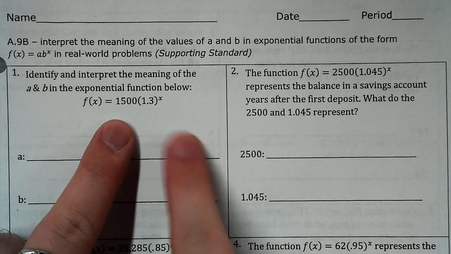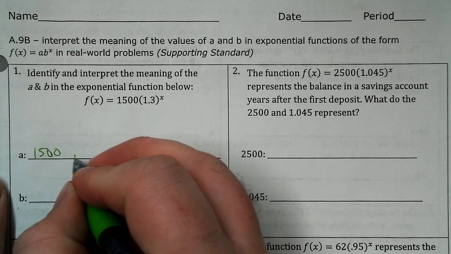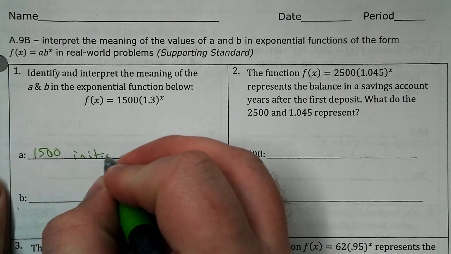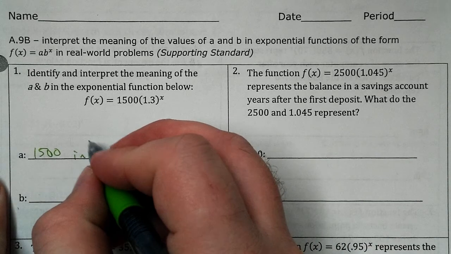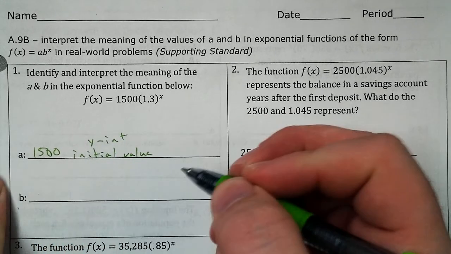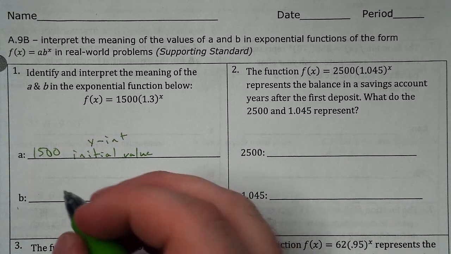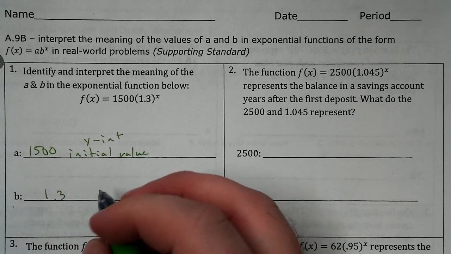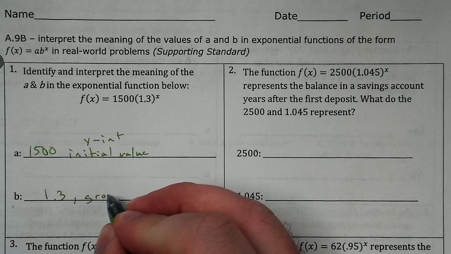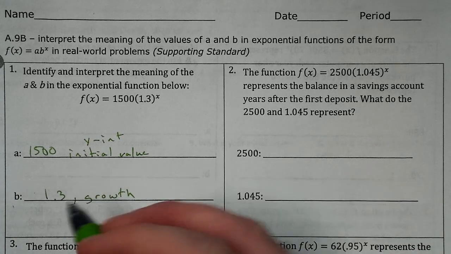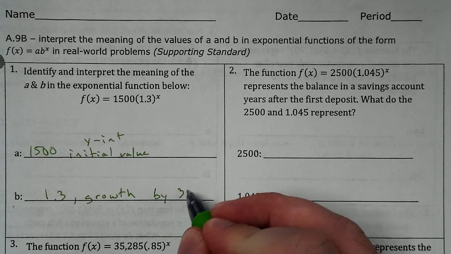Well, the A, remember, it's our initial value. So 1500 is the initial value. There is no K, so that's also your y-intercept. And 1.3 means it's a growth. And that 0.3 is above 1, so by 30%.